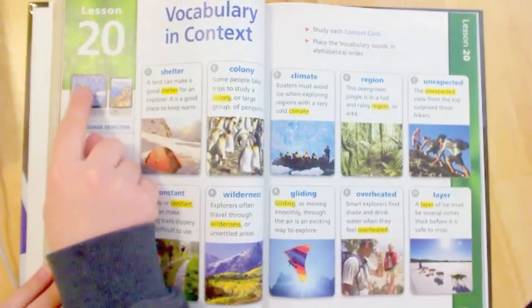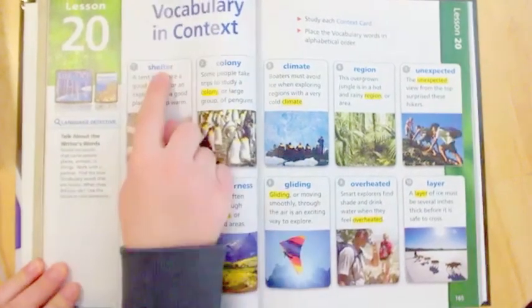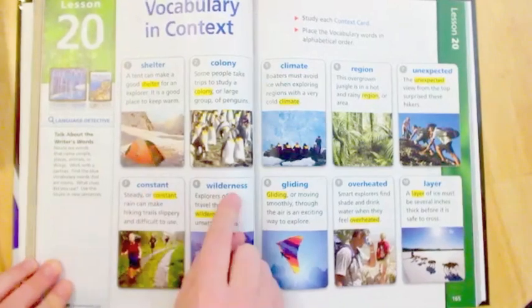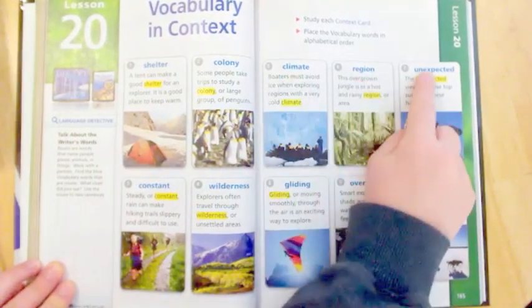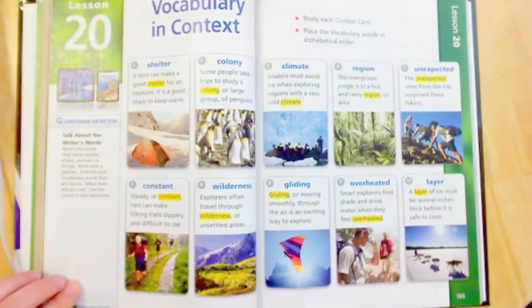Our story this week is Life on the Ice. So most of our words here are going to be outdoorsy kind of words. We have shelter, colony, constant, wilderness, climate, region, unexpected, gliding, overheated, and layer. Your job, if I were to read my checklist today, says write each vocabulary word in a sentence. So for shelter, I built a shelter outside. Or if you want a little challenge, you can write a story using all of these words. Rather than 10 separate sentences, you can create one long story and just underline your vocabulary words as you go.